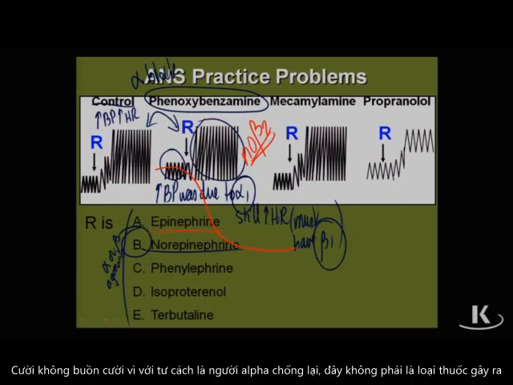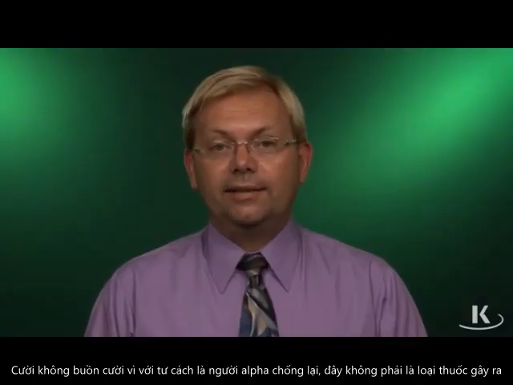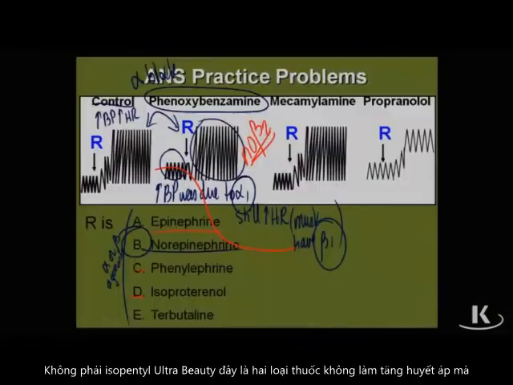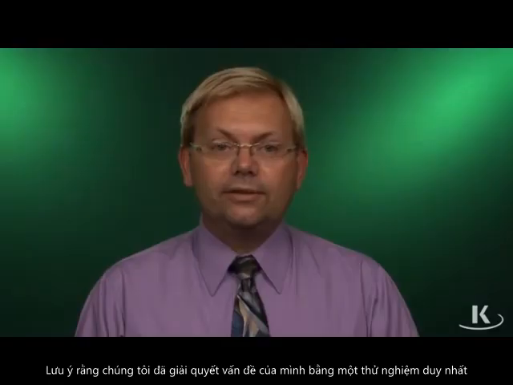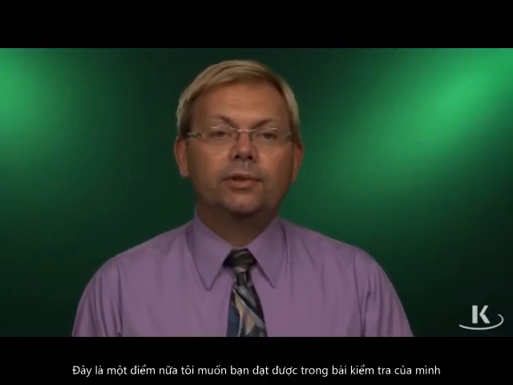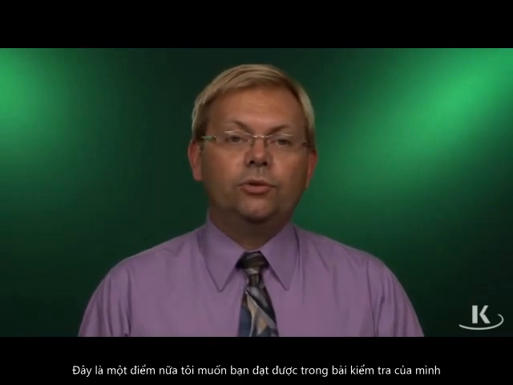It is not phenylephrine because as an alpha-1 agonist, this is not a drug that causes tachycardia. It is not isoproterenol or terbutaline. These are two drugs that do not increase blood pressure, that decrease it. Notice we answered our problem using a single experiment. This is another point I want you to get for your exam. You do not need to use all the information.